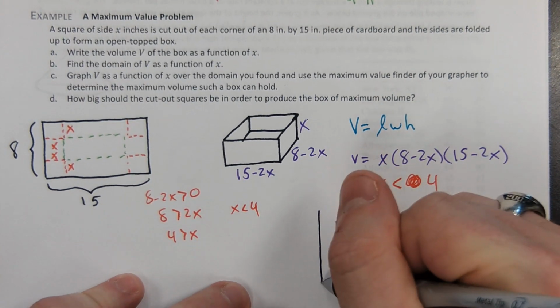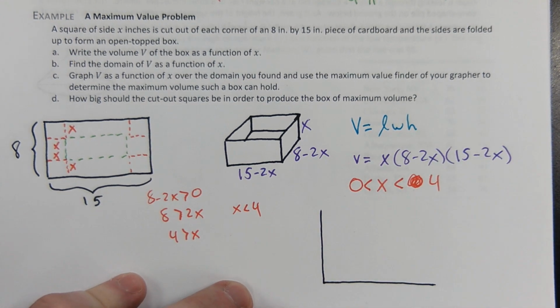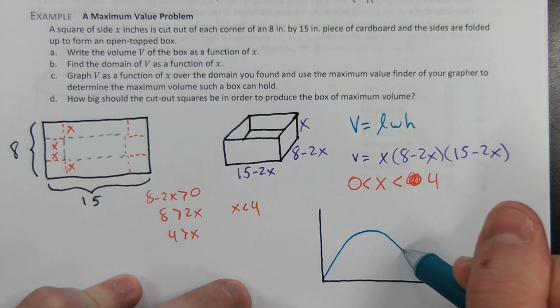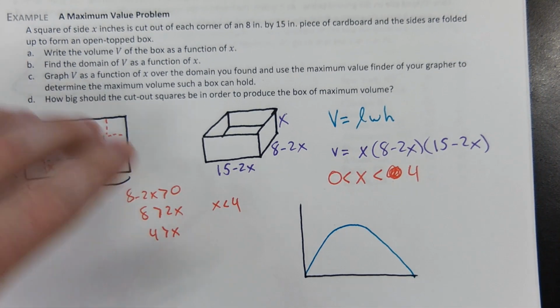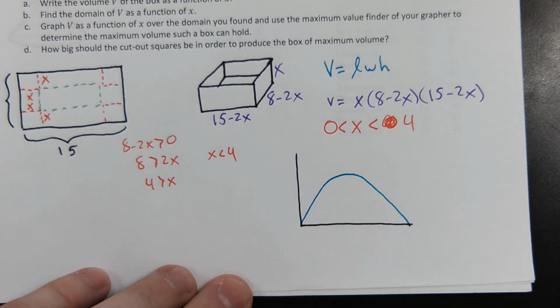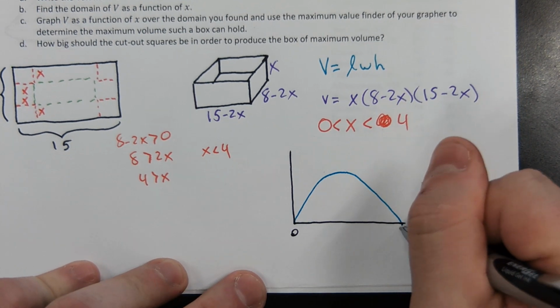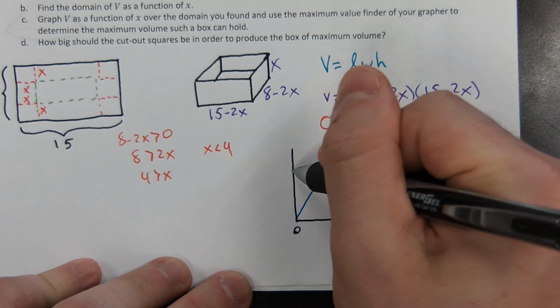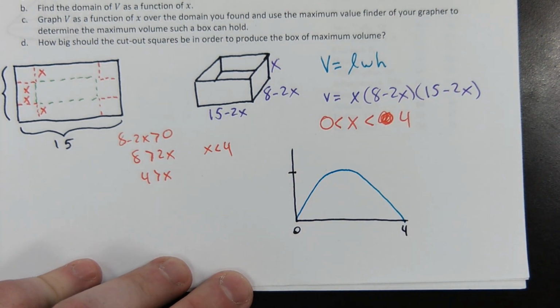Here's my sketch. Picture not drawn to scale. It actually peaked towards the left and did something like that. Here's what we know. This was at 0 and this was at 4. We're trying to find the maximum volume, right? That maximum volume is going to occur here because my y-axis is my volumes.